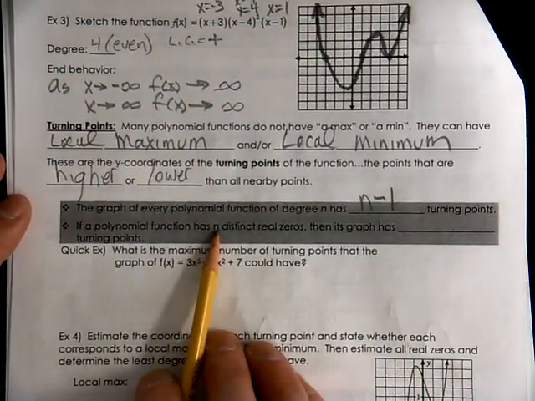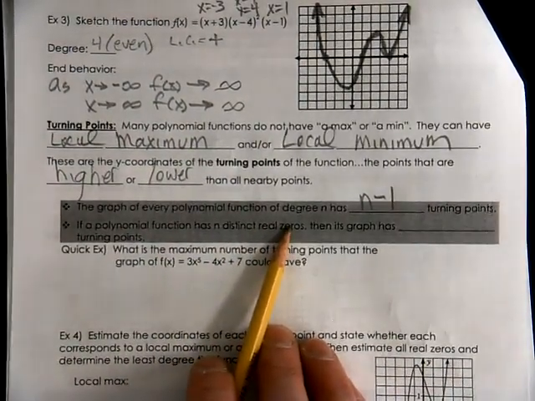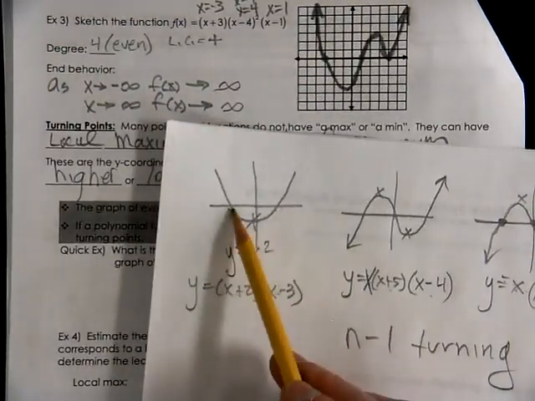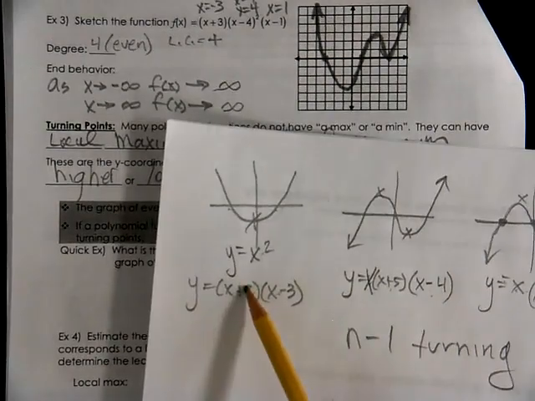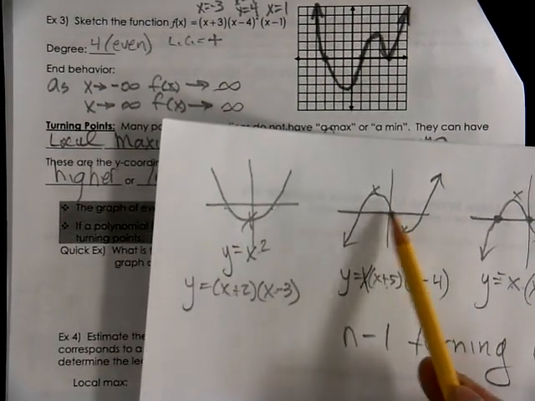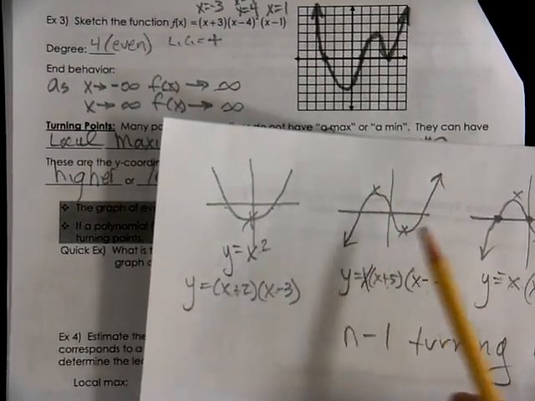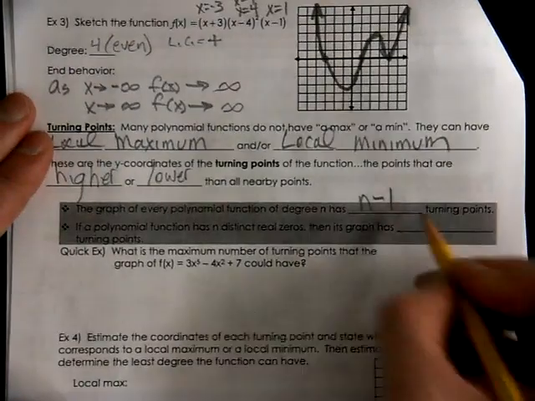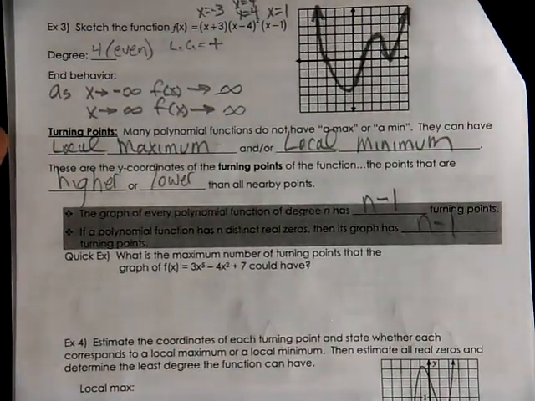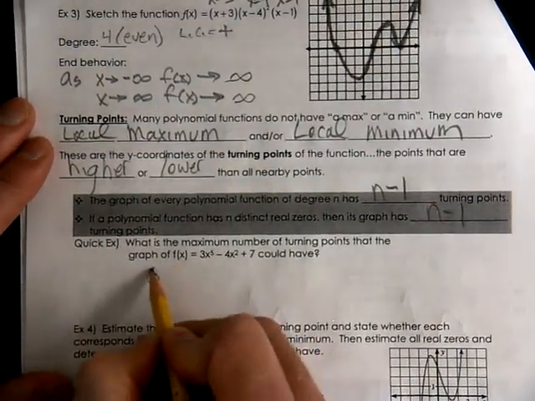The polynomial has n distinct zeros. So if it has 2 distinct zeros, the number of turning points is going to be 1 less than that. 3 distinct zeros is going to be, the turning points is 1 less than that. So it has n minus 1 turning points. This is the 5th degree.